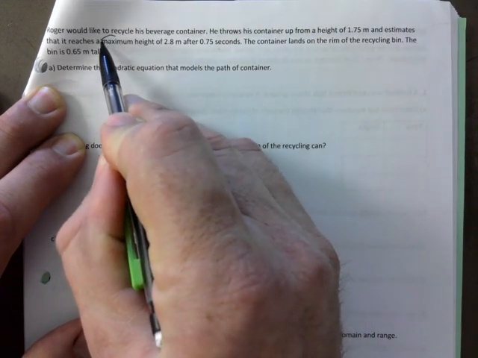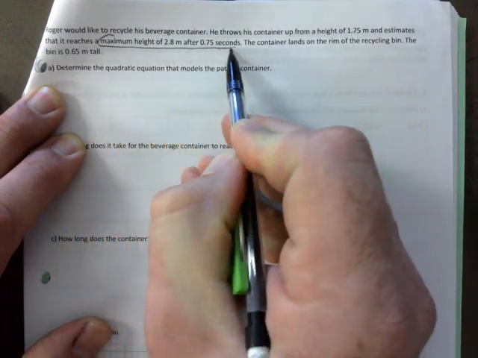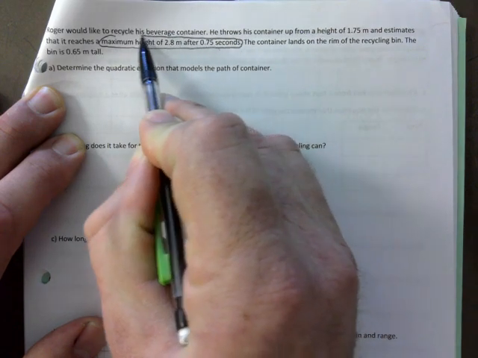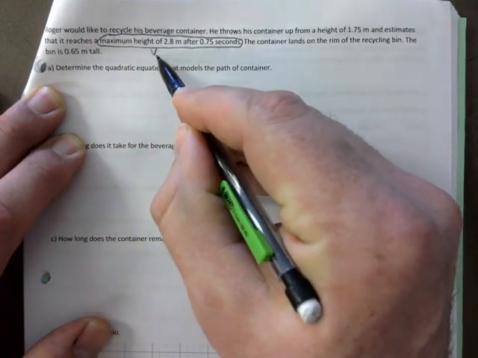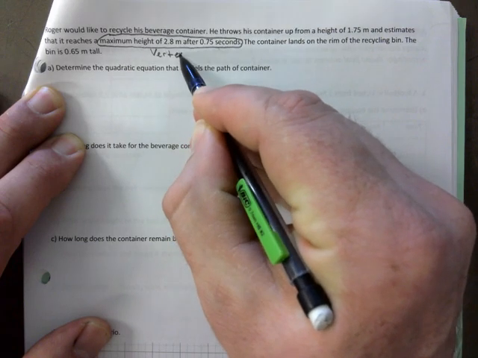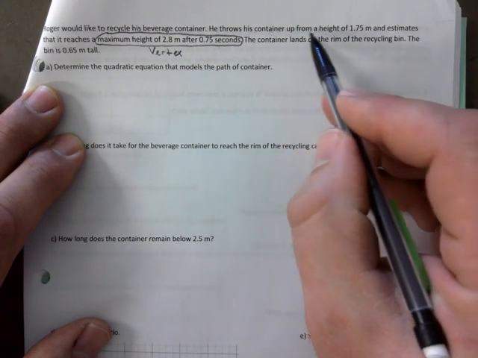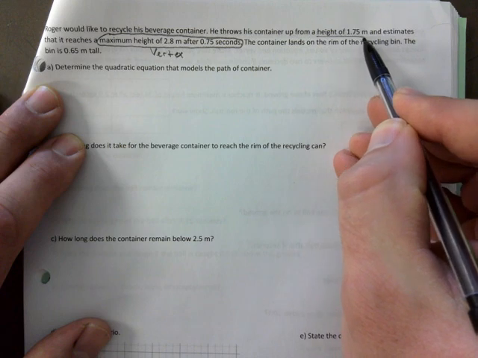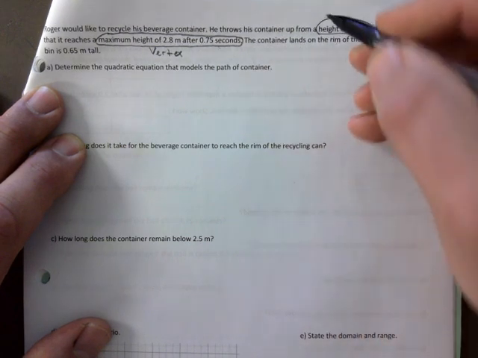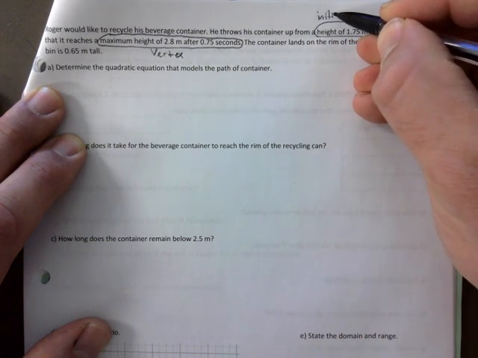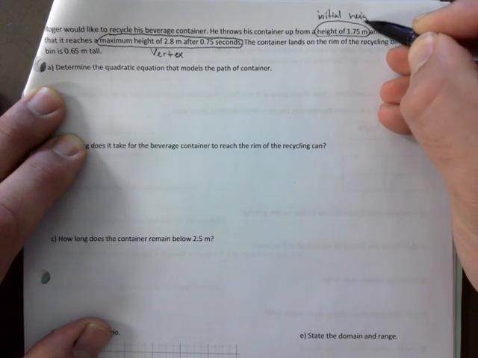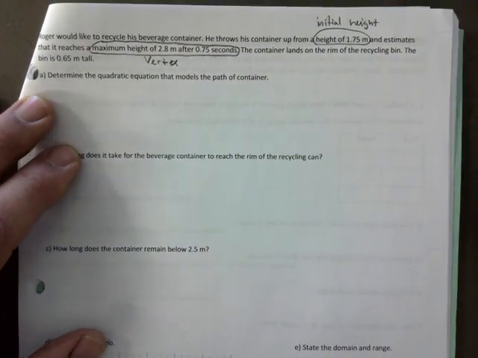I don't know about you, but to me, this part should stick out here. That is definitely the vertex, and not just the maximum height. It's both components that make up the vertex, the time and the height. So, okay, I know my vertex, right? And the container is being thrown up from a height of 1.75 meters. This is what we would call the initial height. And we're definitely not on the ground. We're above the ground there.